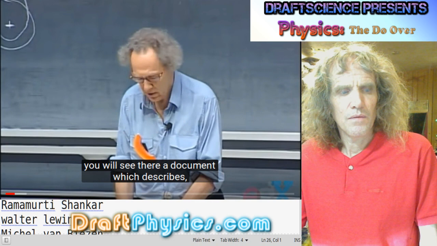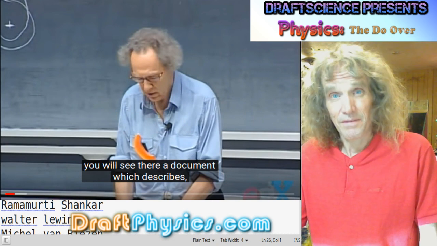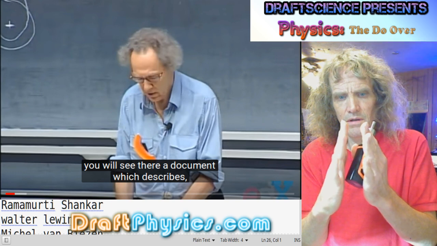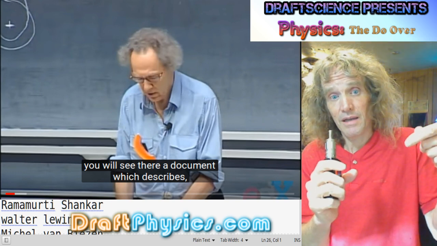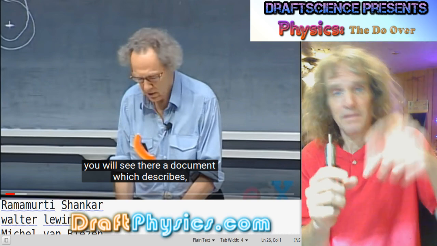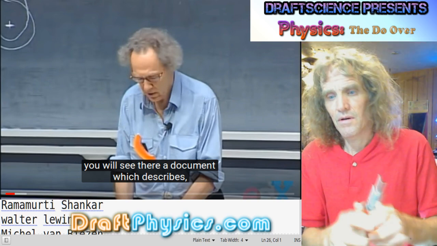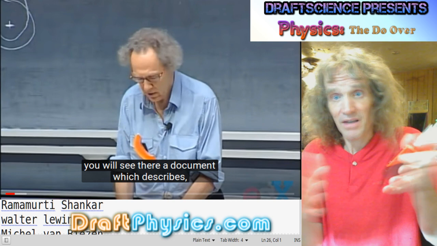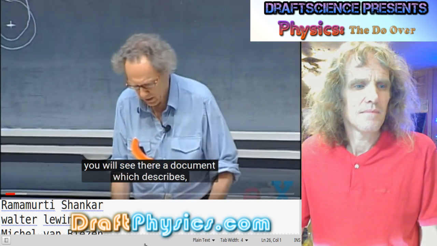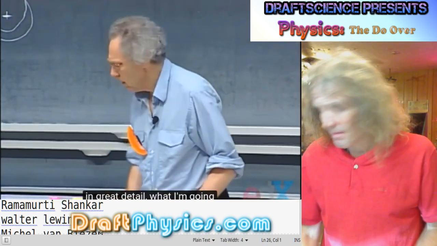A way of figuring this out is if I took a piece of glass and put it in contact with a negative charge, am I guaranteed that I'm going to get a negative charge on the other side of the glass? Will the glass go positive and negative? Or will the outside of the glass perhaps be any charge I make it? There is a document which describes in great detail what I'm going to tell you right now.